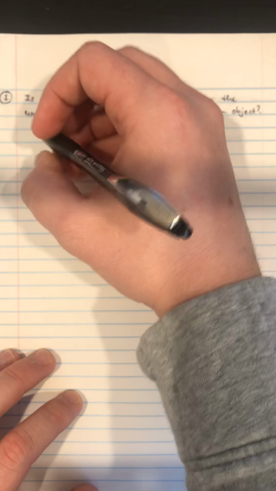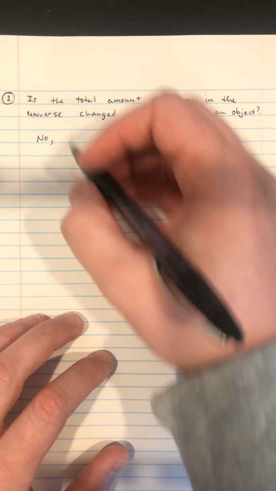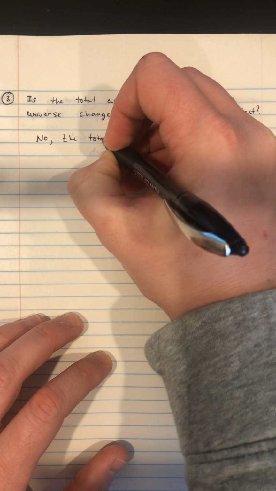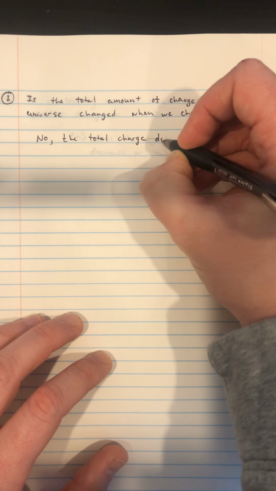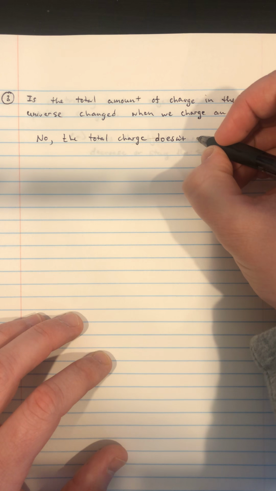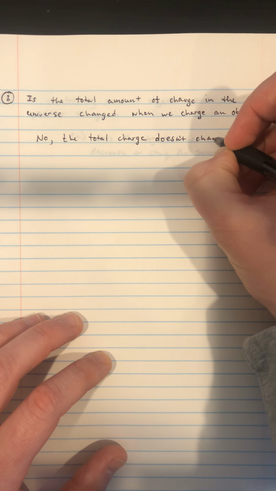Is the total amount of charge in the universe changed when we charge an object? The answer is no. Just like energy and momentum, charge is conserved. It's got a conservation law, which means the total amount of charge can't change. It just gets moved from one place to the other. So no, the total charge doesn't change. It just moves from one place to another.